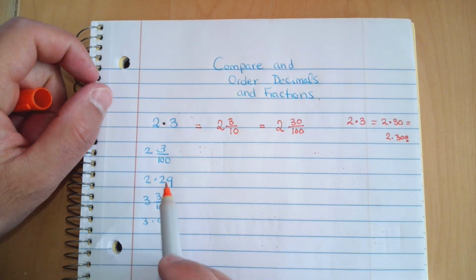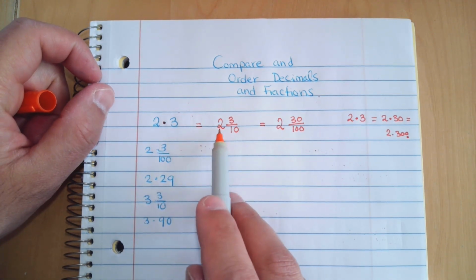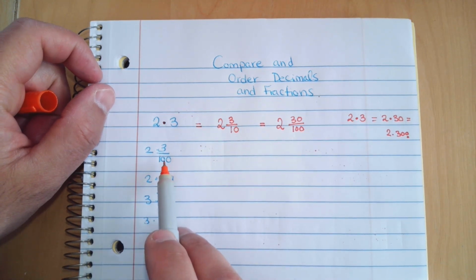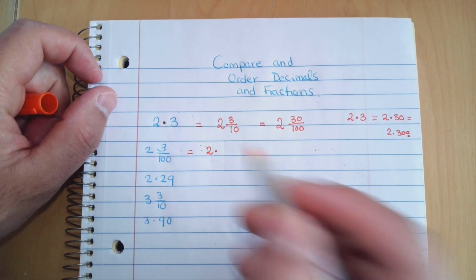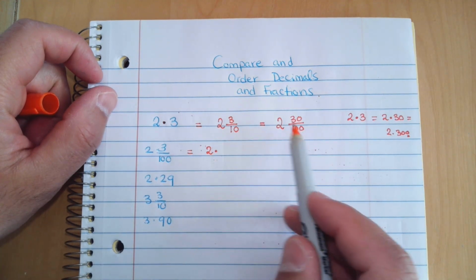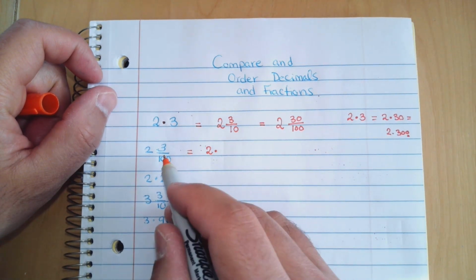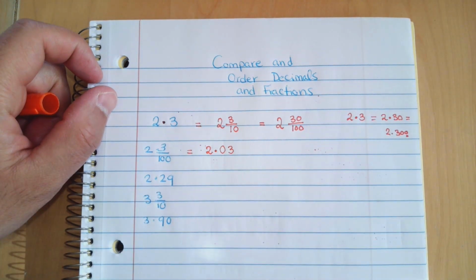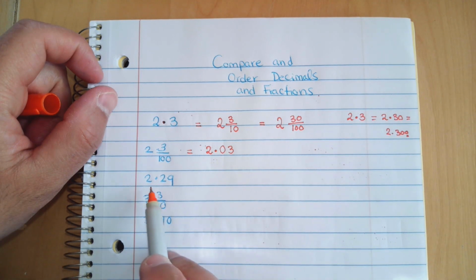We just changed 2 and 3 tenths into 2 and 30 hundredths, and we have 2 and 300ths. That's the same as 2 point, now this is 300th, not 30 hundredth. This is 300th. So it has 0 tenths, but it has 3 pieces of hundredth. So this becomes 2.03.